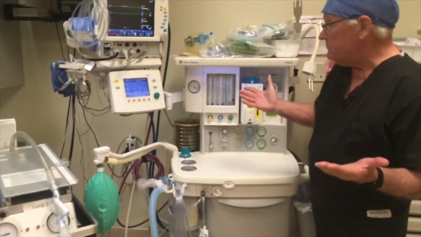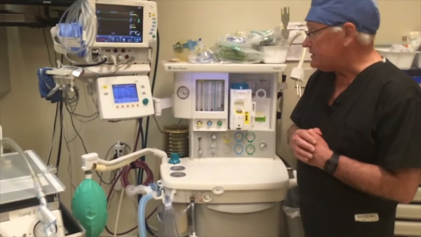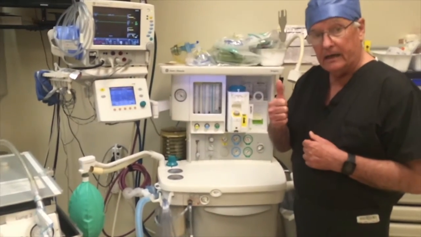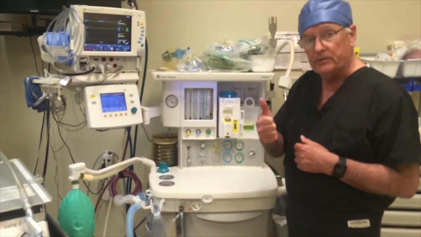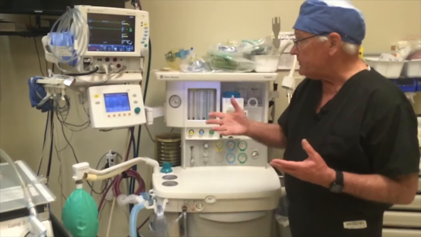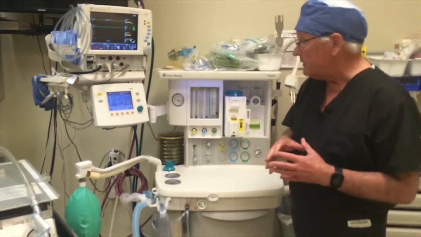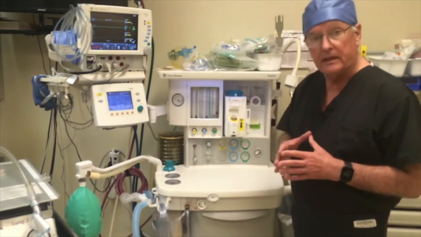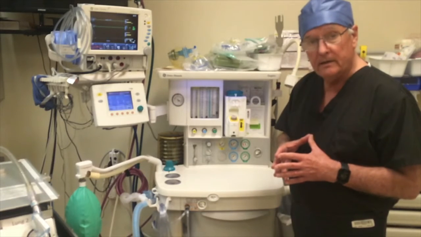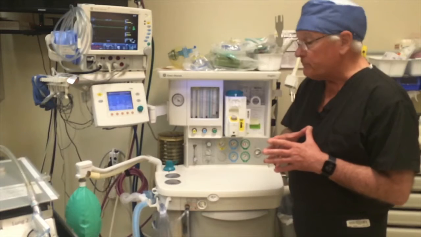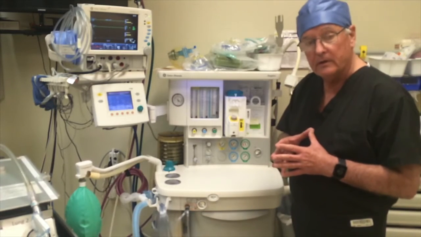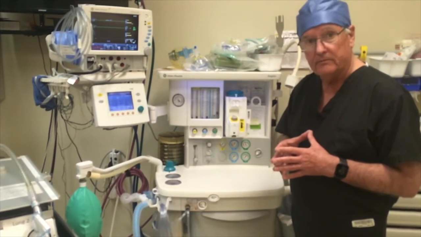Other than that, most of the modern anesthesia ventilators have the capability. This one doesn't. It's an older one, but they have the capability to sense. So you can have triggered ventilation, have the ability to switch from pressure control to volume control, and most of them can sustain PEEPs up to 20. Some of the newer ones can even go much higher than that, and can pretty much provide full service care for the COVID ARDS type patient.